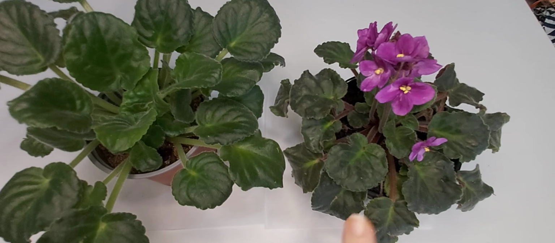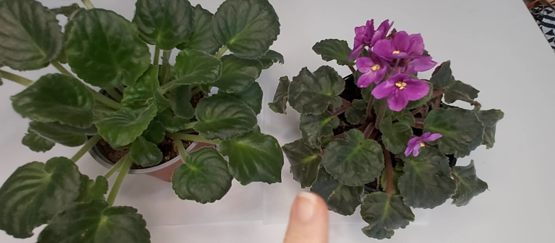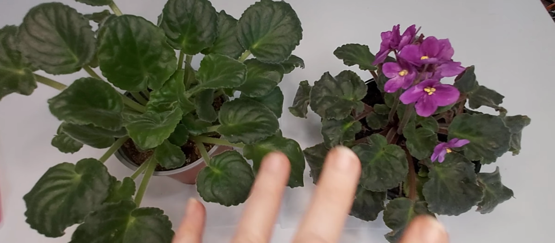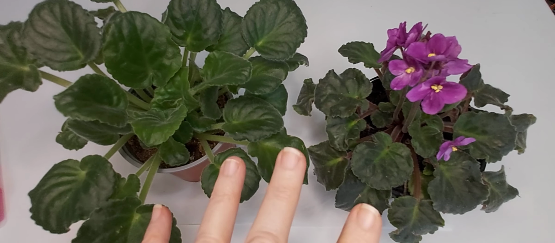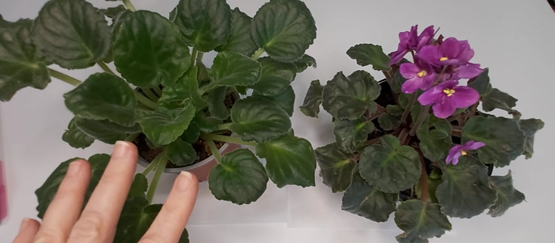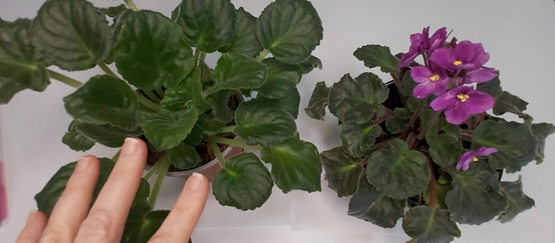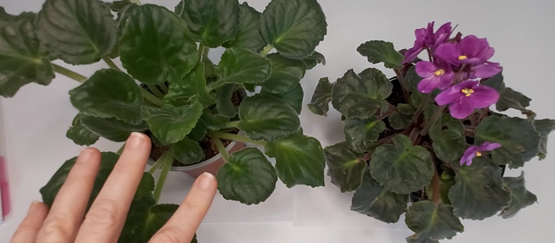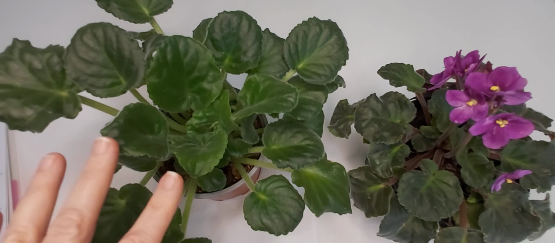So your plants that have darker coloured foliage may need to go on higher shelves where they can get a higher amount of light intensity, and the ones that have the lighter foliage can go on those lower shelves because they won't need as much light.